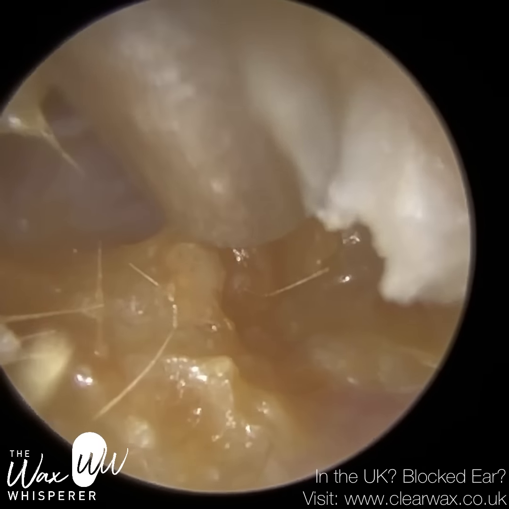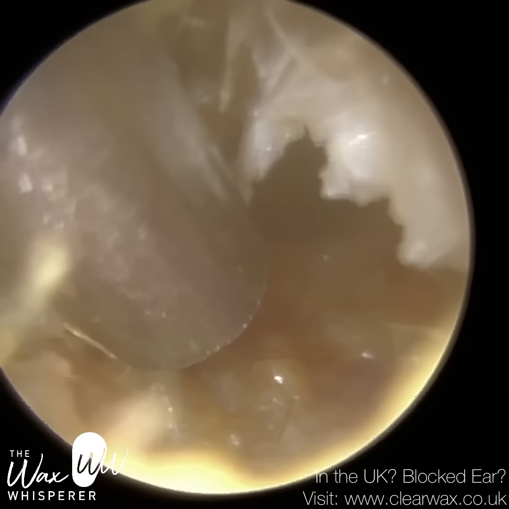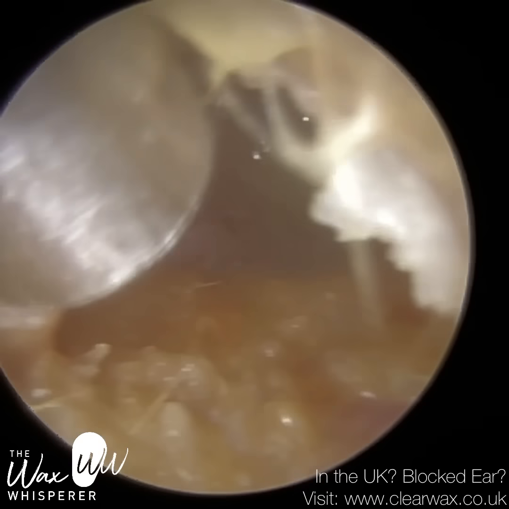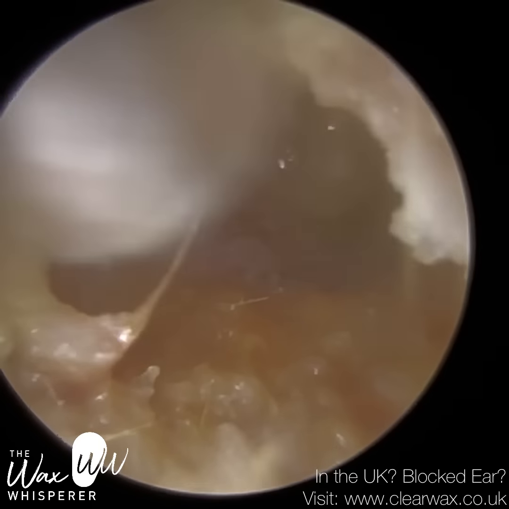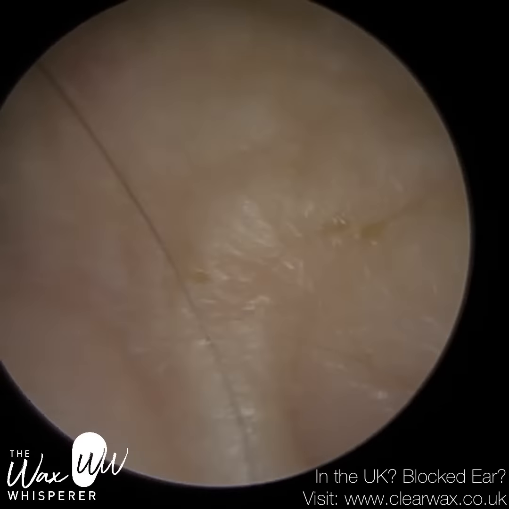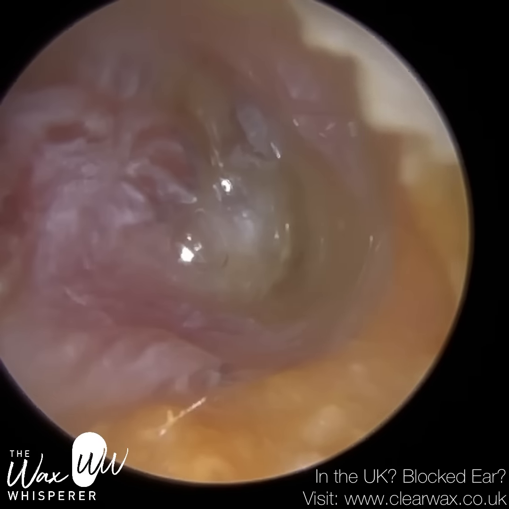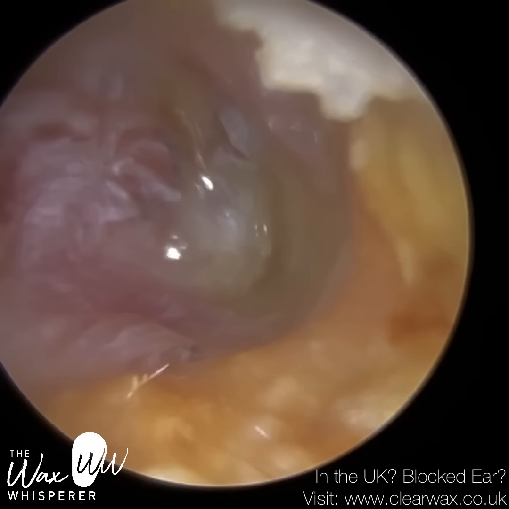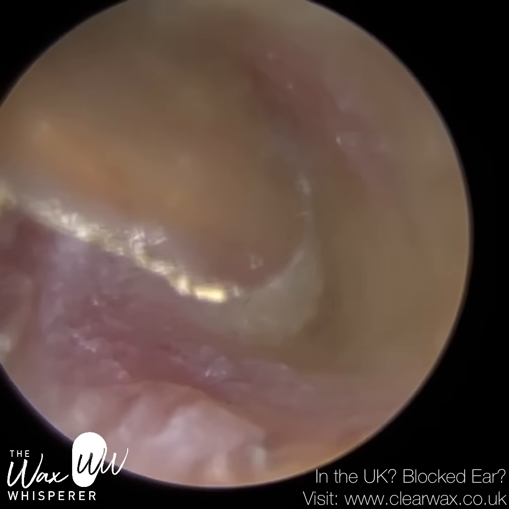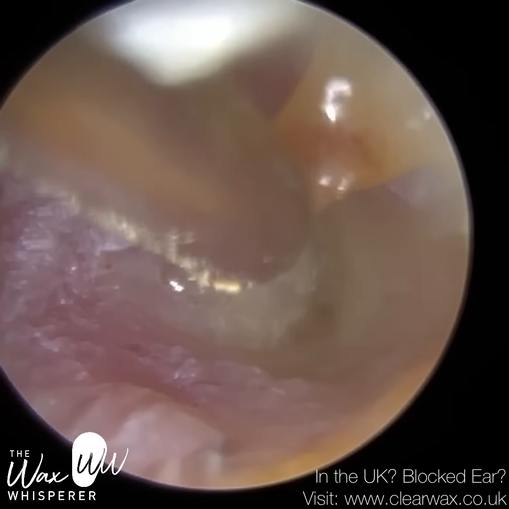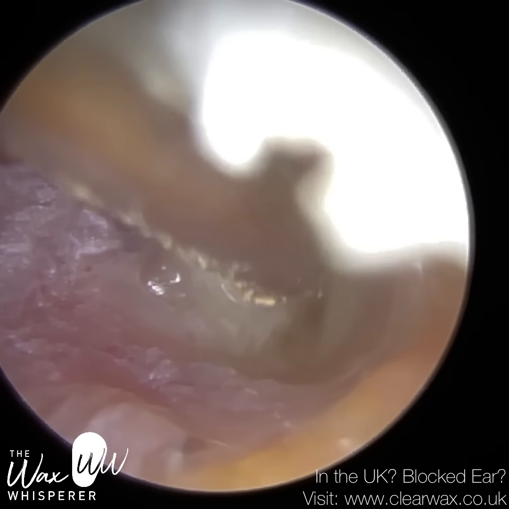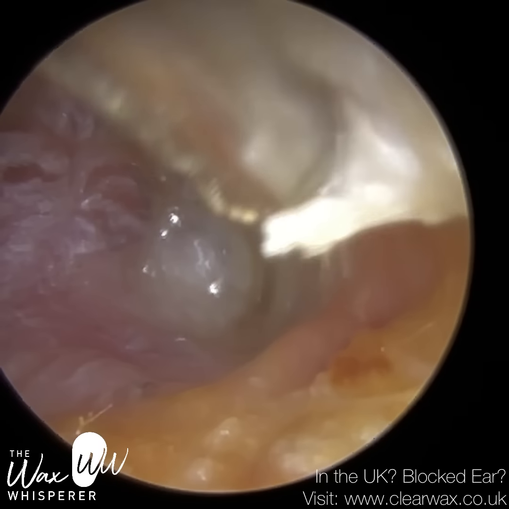The reason I say that is because, as well as this outer ear infection called otitis externa, as you can see, I'm just performing microsuction and removing all this dead skin, debris and outer ear. They are also suffering from a middle ear infection called otitis media, or more specifically, acute otitis media with effusion, which is also typically known as glue ear.